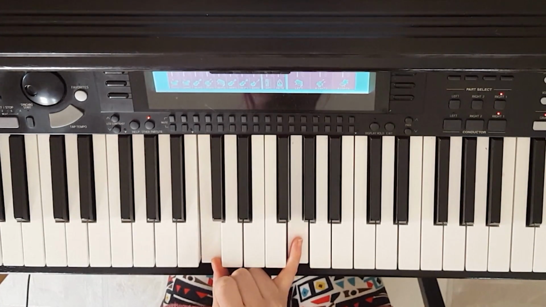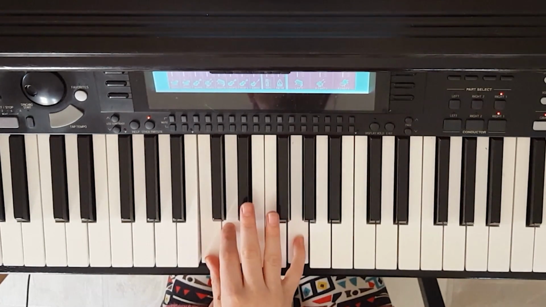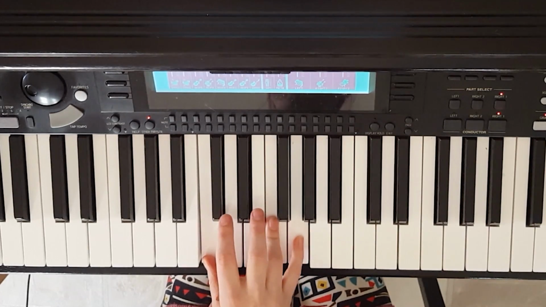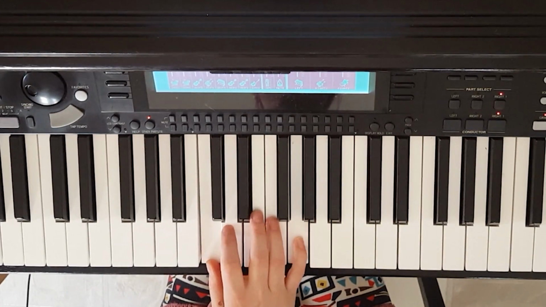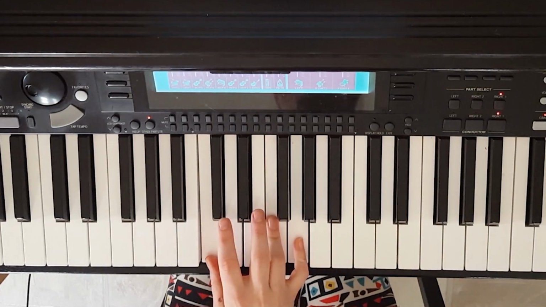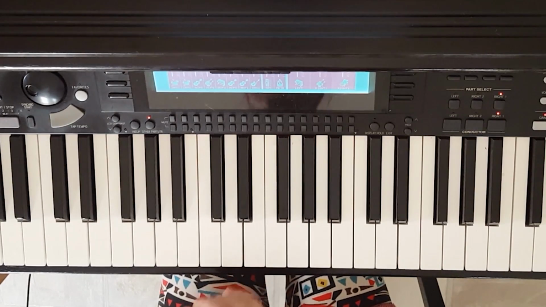very open sound. And even if we go and add the second, like in the suspended 2, which has a similar sound to the suspended 4, the chord is still going to have that open sound, that ambiguous sound. Is it happy? Is it sad? You don't know because there's no third. So that's what I really like about it.